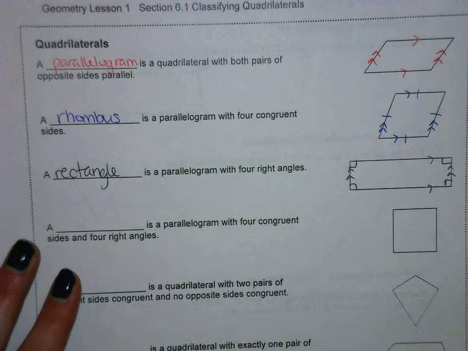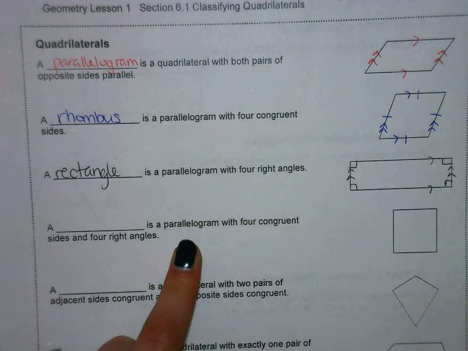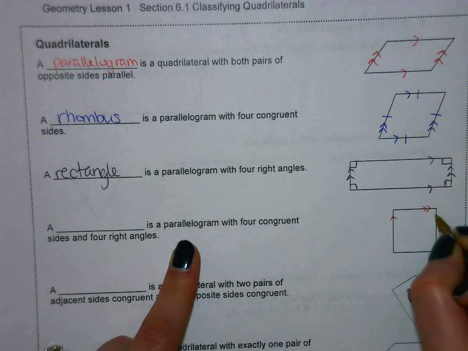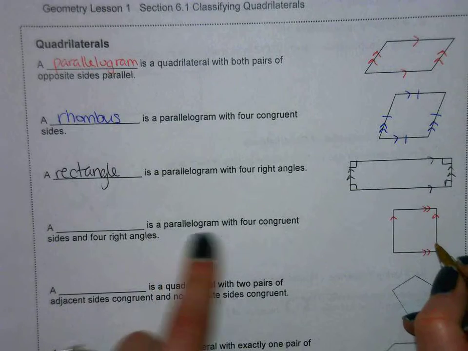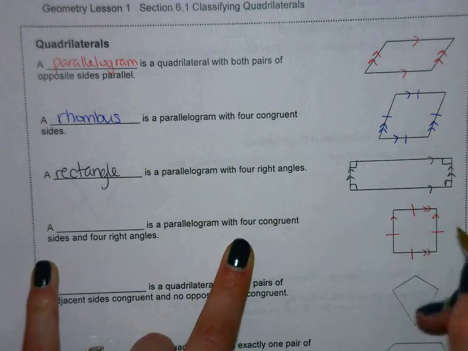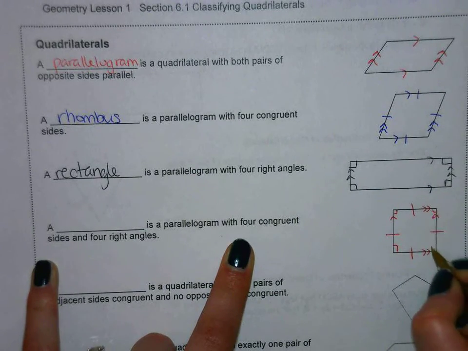Another one is a parallelogram. So we know that all opposite sides are parallel to each other. And it has four congruent sides. So all four sides are congruent. And it has four right angles, which is called a square.